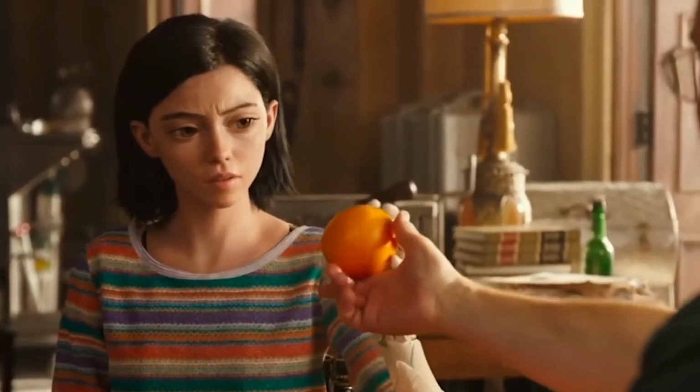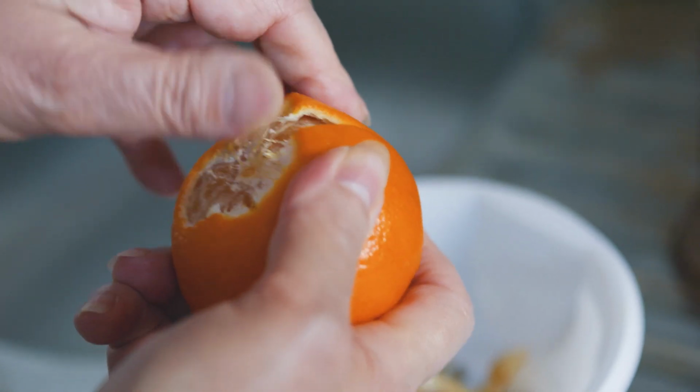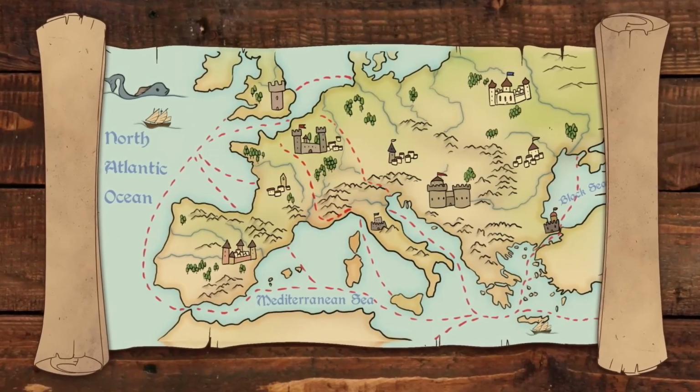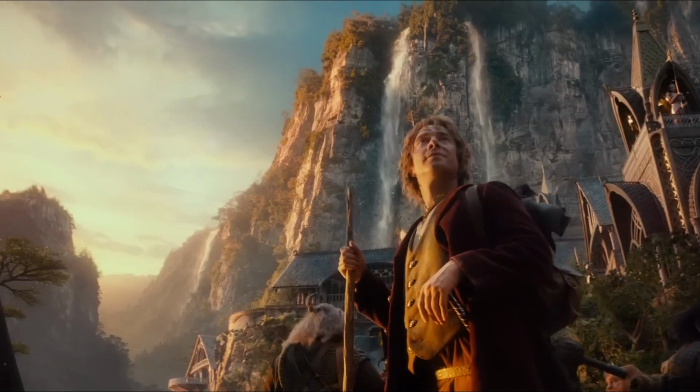Picture this. You're holding an orange and trying to peel it in one long strip to make a flat rectangle. Sounds impossible? Well, that's exactly what map makers have been trying to do with our planet for centuries. And let me tell you, it's been quite an adventure.